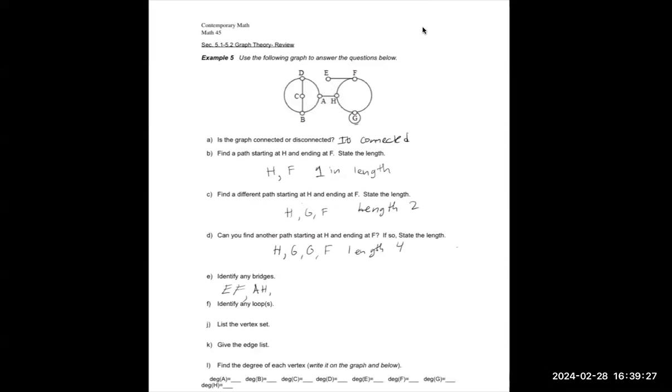And it doesn't look like there's, as we look around this area, if I erase that, I can still get from G to H, just going the other direction this way. So it looks like there's always another way. To find a bridge, I like to go around erasing or imagining that certain edges are erased and see if I can still get to everything. And if I can't, then I call it a bridge.